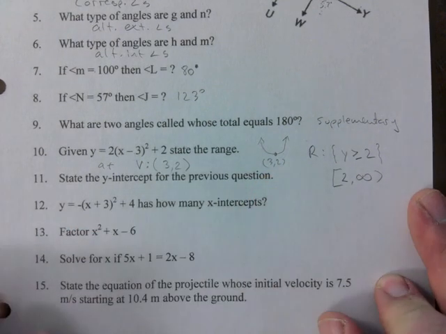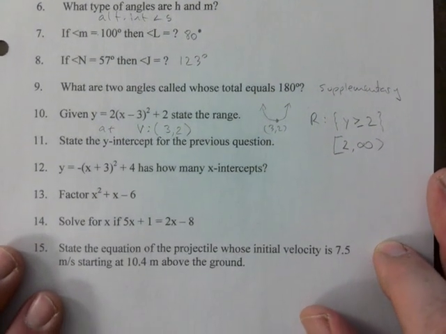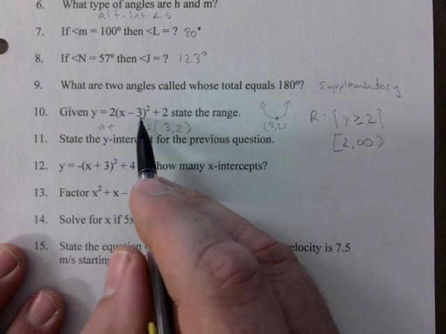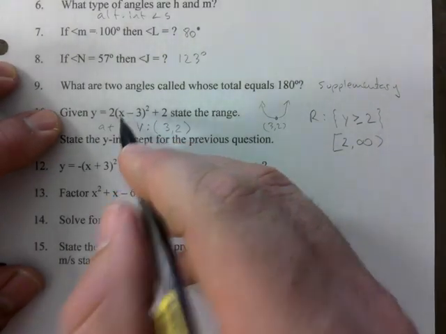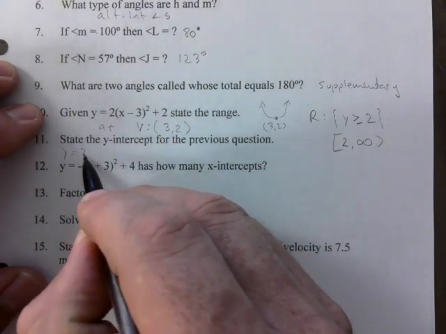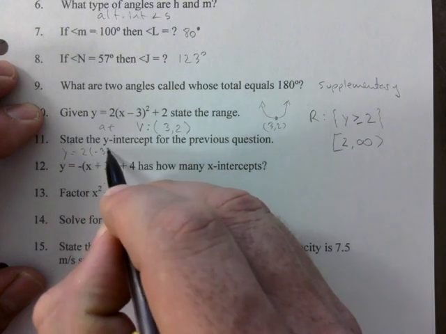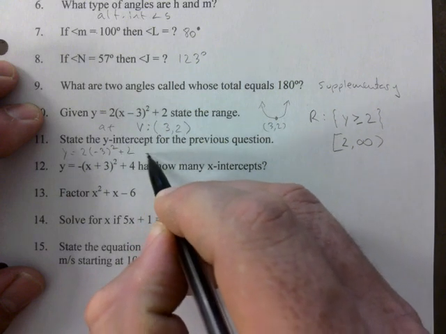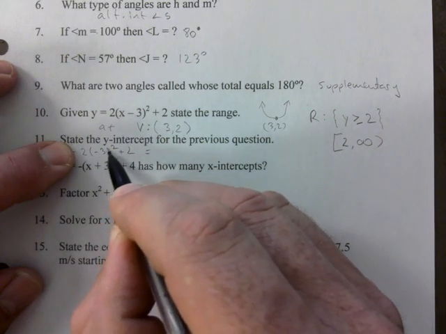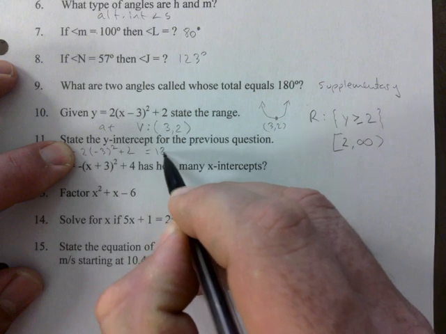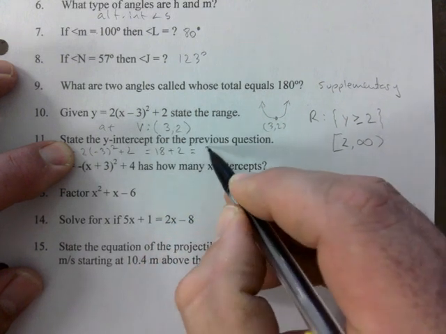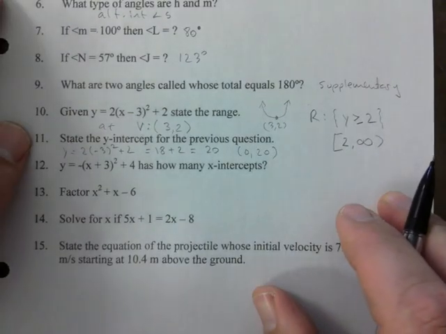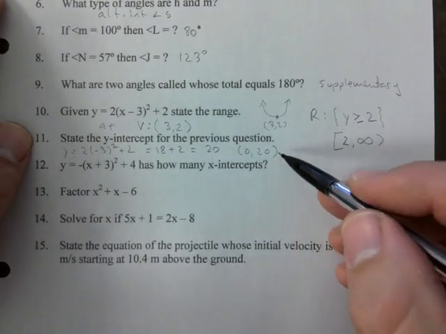You thought you could escape range. It'll find you wherever you are. State the y-intercept of the previous question. You could use your calculator, or you can just go y is equal to 2 times (-3) squared, because x is equal to 0 at that point, right? Plus 2. This is 9 positive times 2 is 18 plus 2, which is in turn 20. So (0, 20) is the y-intercept. You could have used the calculator for that as well.